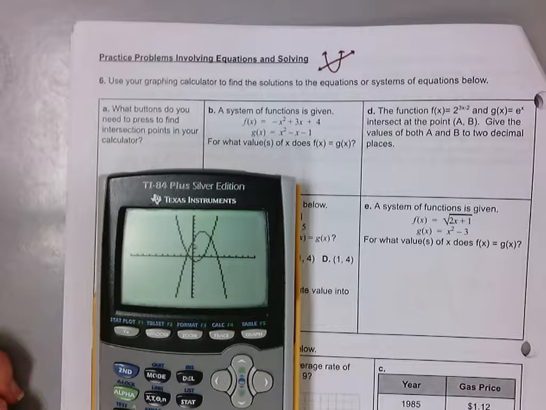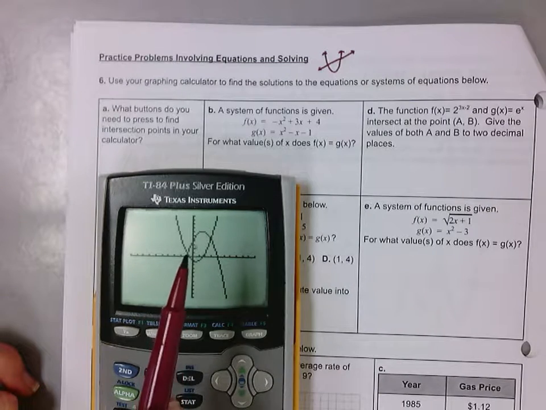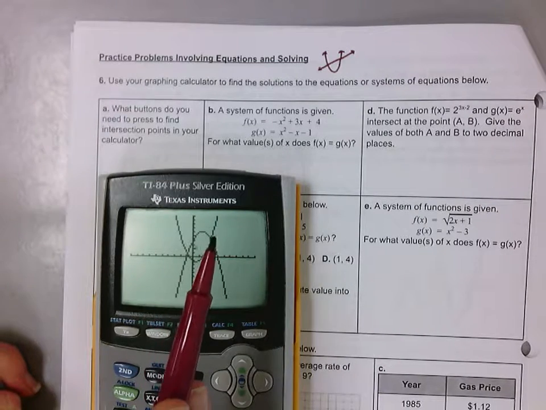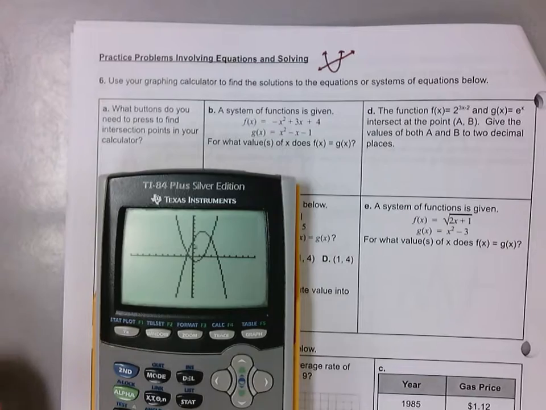So I should be asking myself, how many solutions does this system have? And I can see that they intersect twice, right here and right here. If it touched only once, that would only have one solution. 3 times would be 3 solutions.